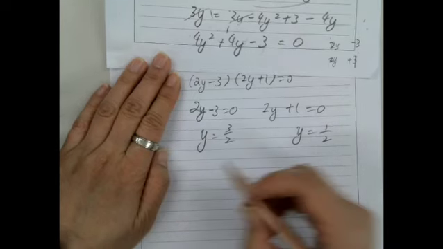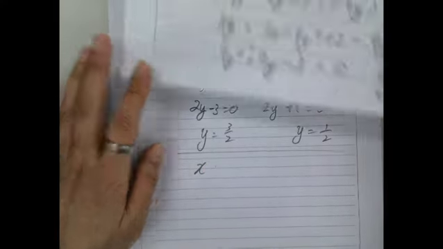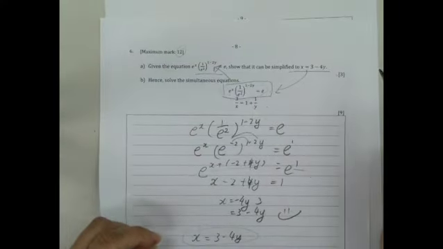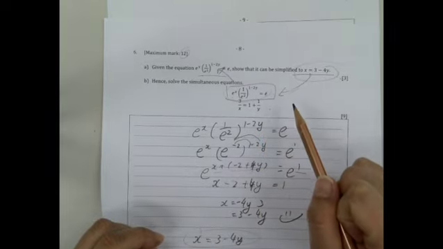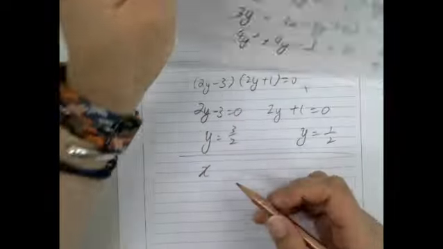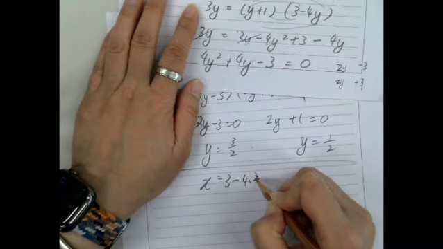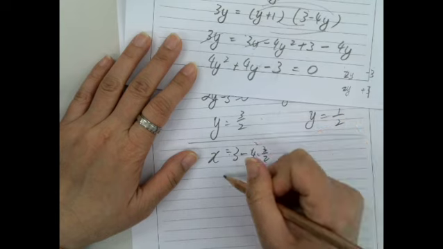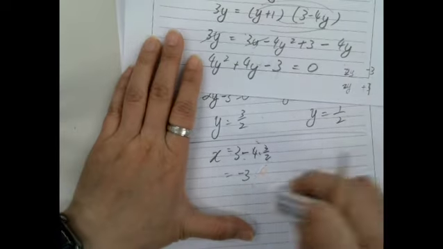But we haven't finished it, so we have to put the x in. So x will be equal to one of those. It depends on your choice. You want to substitute in this one or this one. But I will substitute into x equals 3 minus 4y. So x equals 3 minus 4 times 3 over 2. So this cancels out. So it's 3 minus 6 is negative 3. No, it's 3, 9.